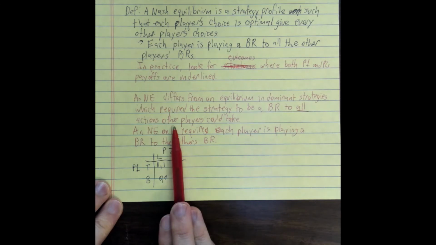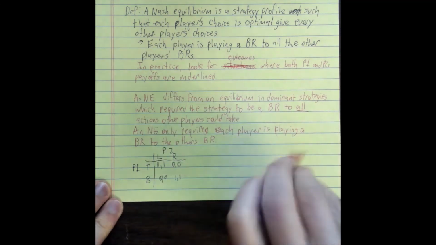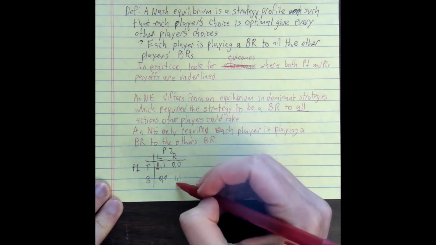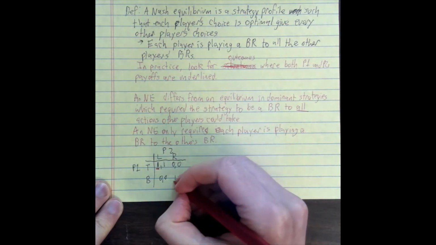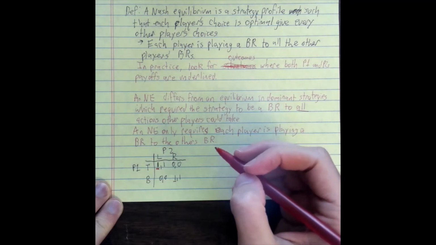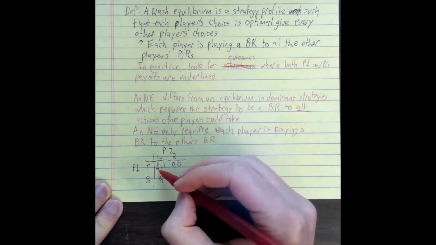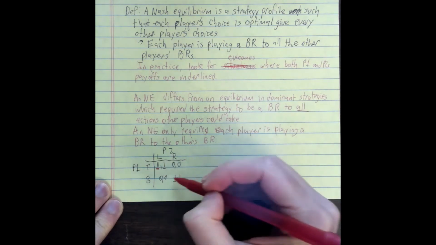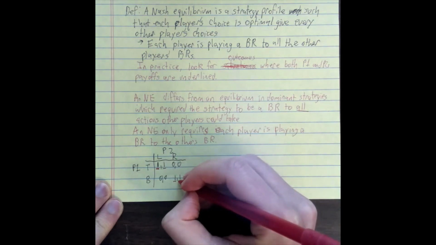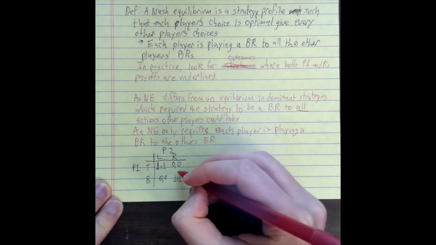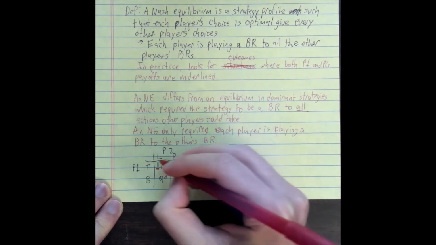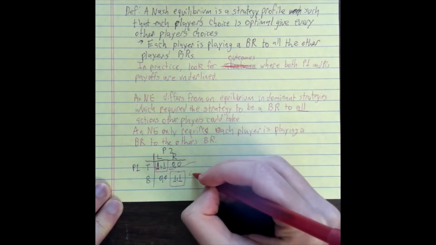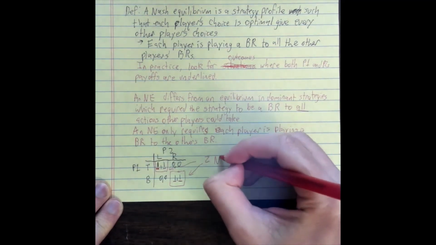So if player 2 plays left, player 1 should play, in this case, top. If player 2 plays right, player 1 should play bottom. If player 1 plays top, player 2 should play left. If player 1 plays bottom, player 2 should play right. And so here we have 2 Nash equilibria and no dominant strategies.